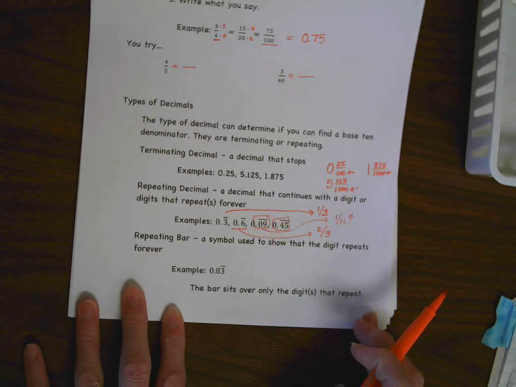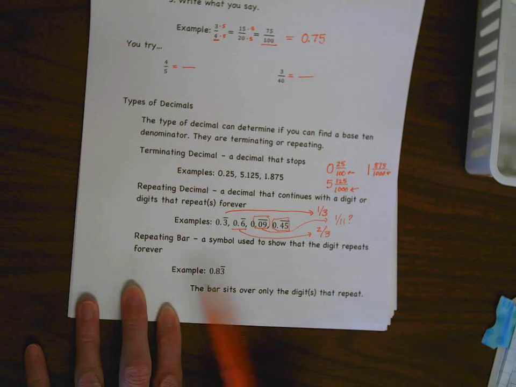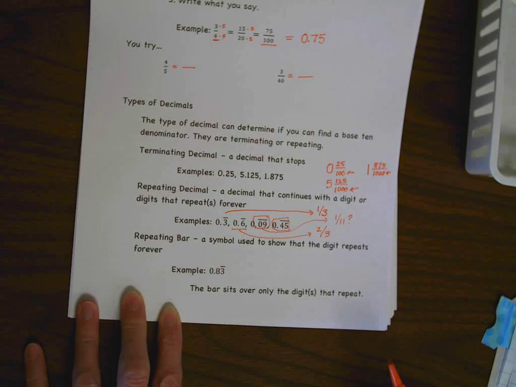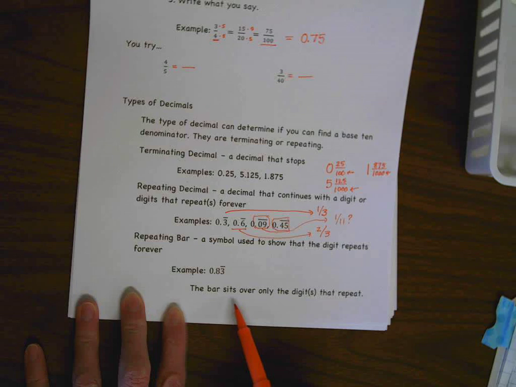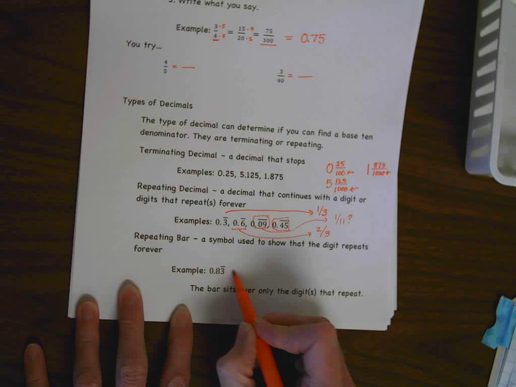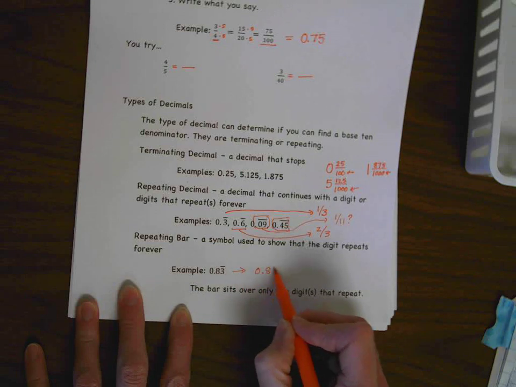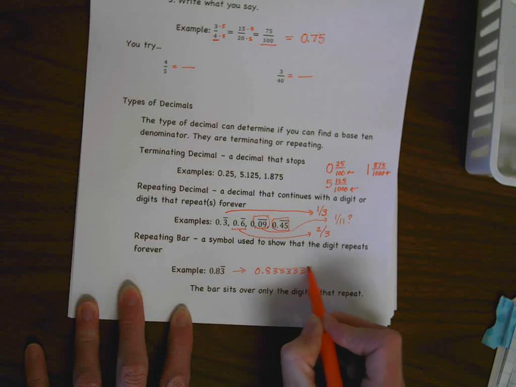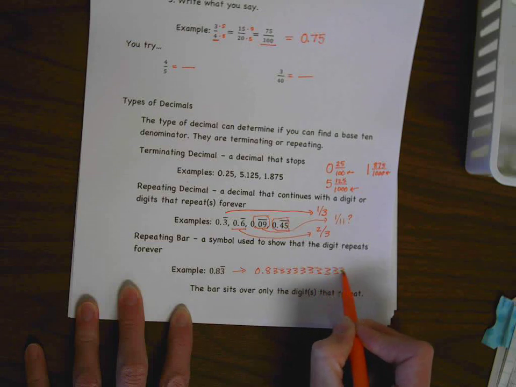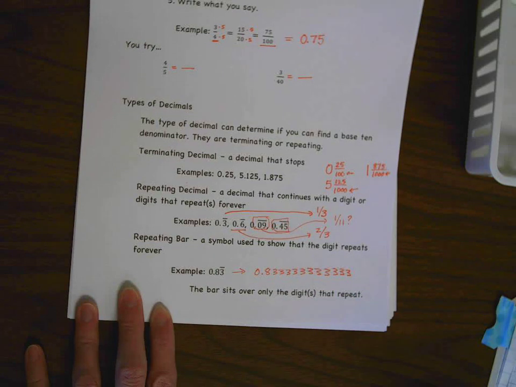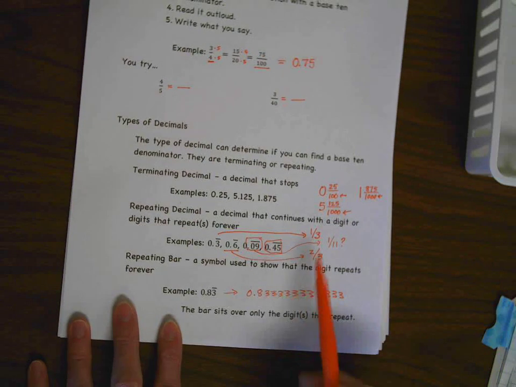Okay, one last thing that I have to cover with repeating decimals is that sometimes you're going to see an example like this. And this is 0.83, and notice that the bar is only sitting over the 3, so the 3 is the only number that repeats forever. So you have to really pay attention to that repeating bar telling you what exactly it looks like. The repeating bar sits over only the digit or digits that repeat. So this one, if you saw it on a calculator, would look like this, because the bar is only sitting on the 3 and it will go forever, okay? So that one is what that means.